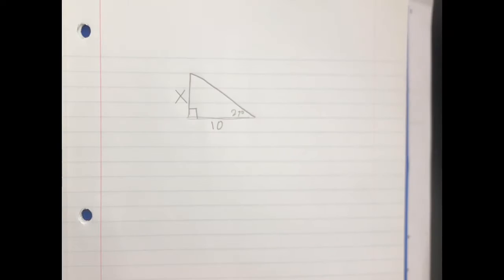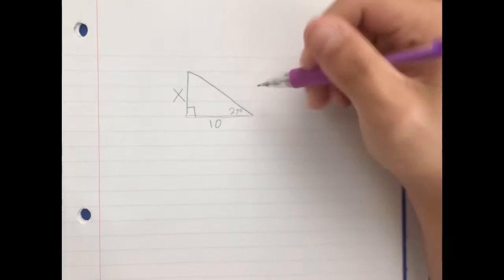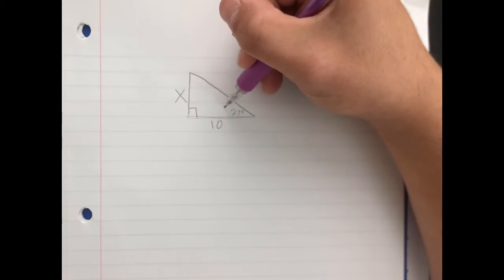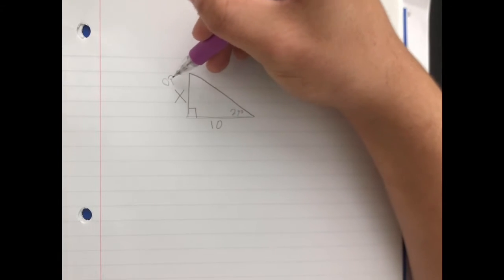Find the missing side of a right triangle. I would start off with labeling each side of the triangle relative to the angle that you have. So we have this 27-degree angle on this side. So the opposite side of it is this x. So this will be opposite.